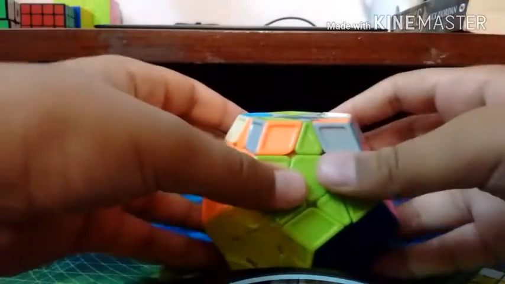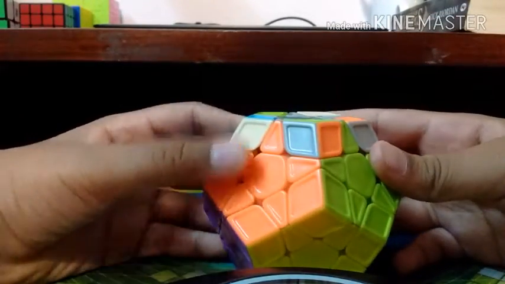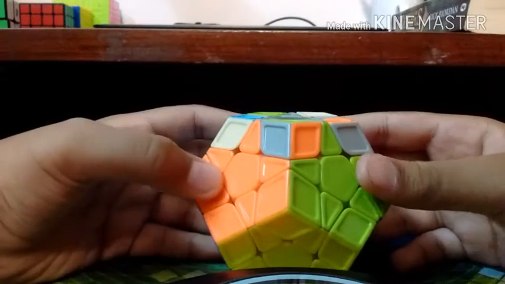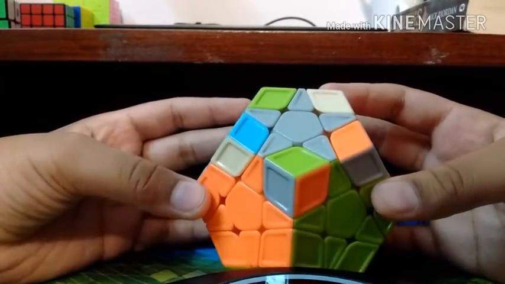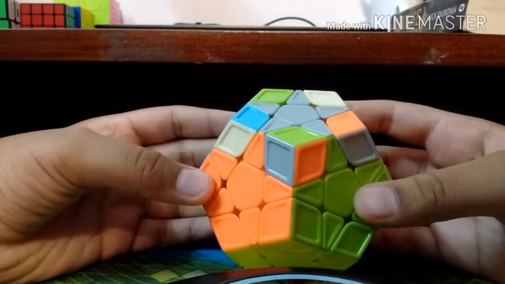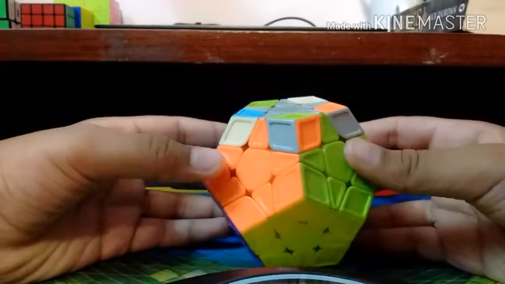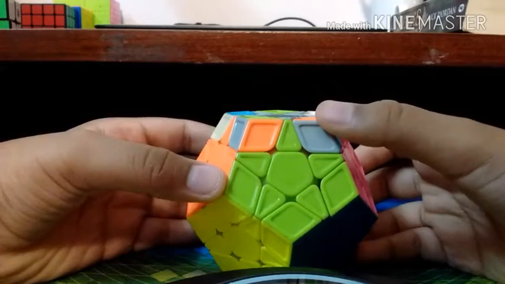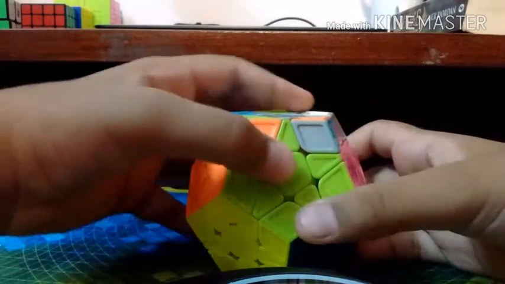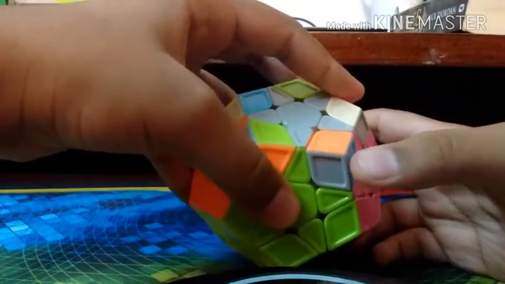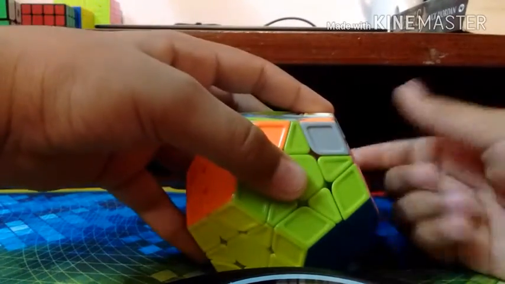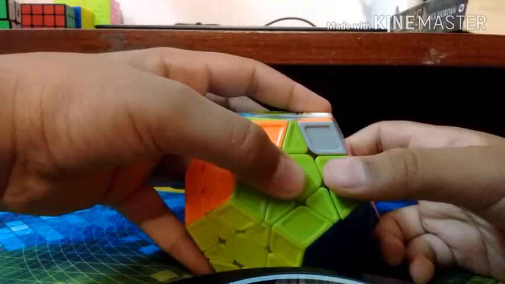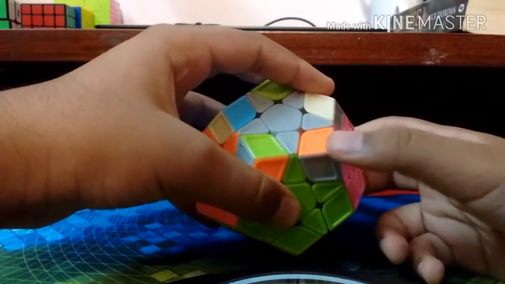Something like that, and now you have permuted the edges and the star. Now what you have to do is, instead of permuting the corners or orienting the corners, you straight away start with a corner, like a commutators kind of thing. So commutators, beginners, it's like beginners and advanced together, so Begvanced method. Let's start off with this one.